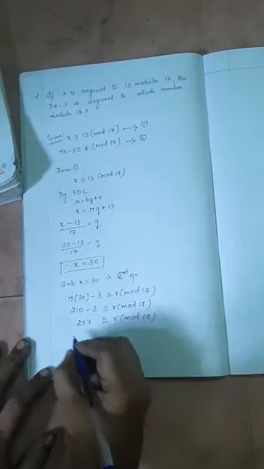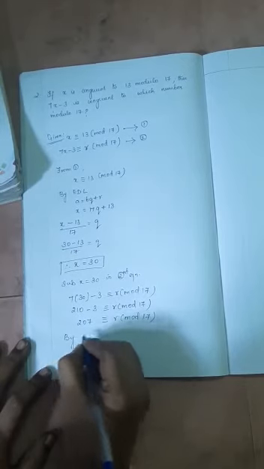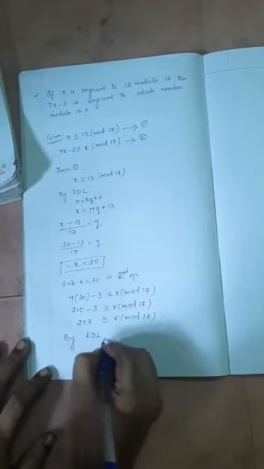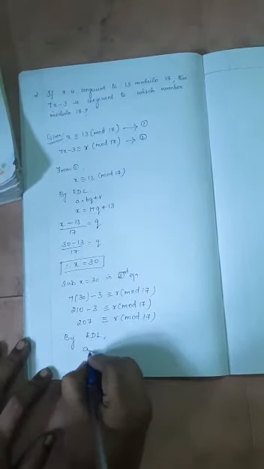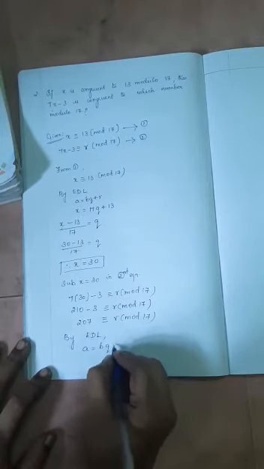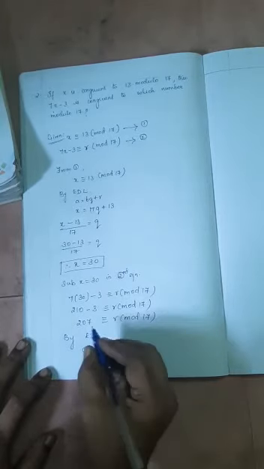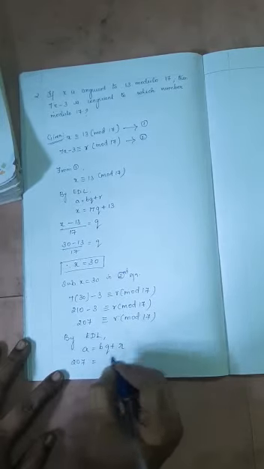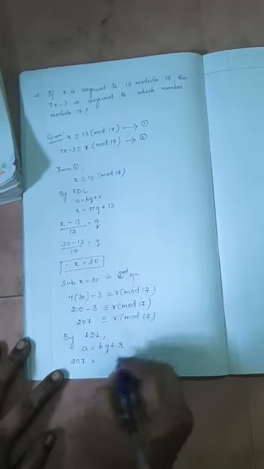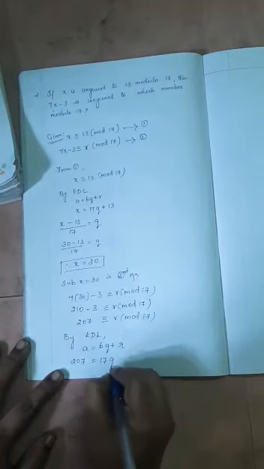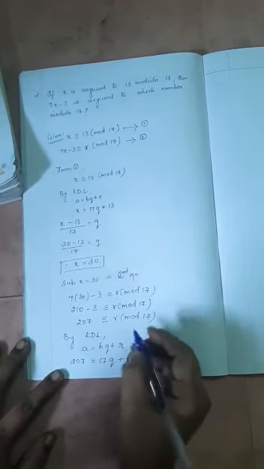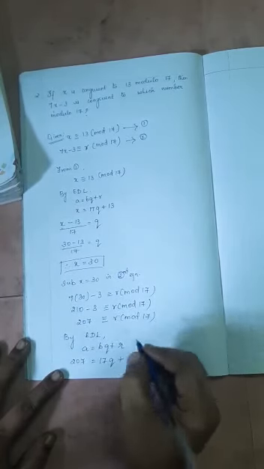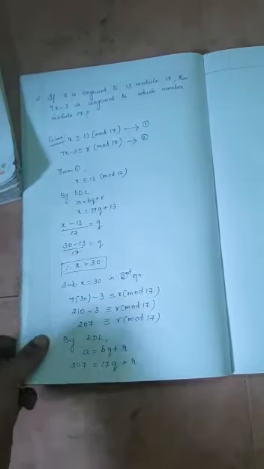Now again you write this by Euclid's division lemma. How will you write? a is equal to bq plus r. Here a is 207, b the divisor is 17, so 207 is equal to 17q plus r.